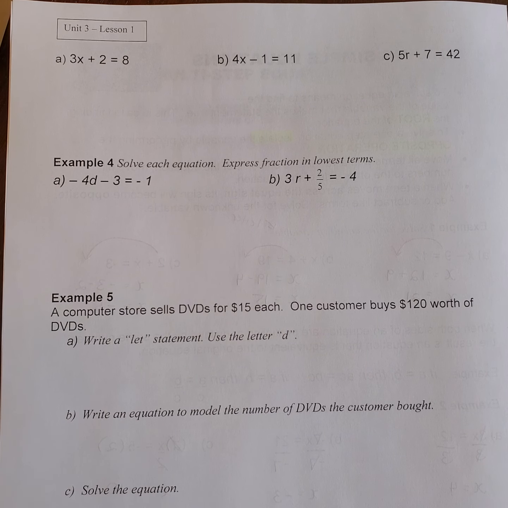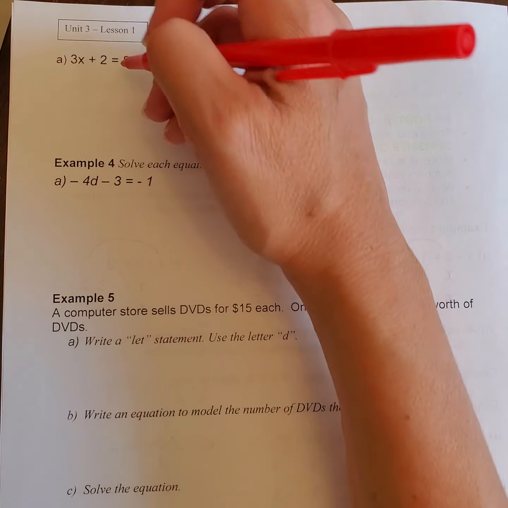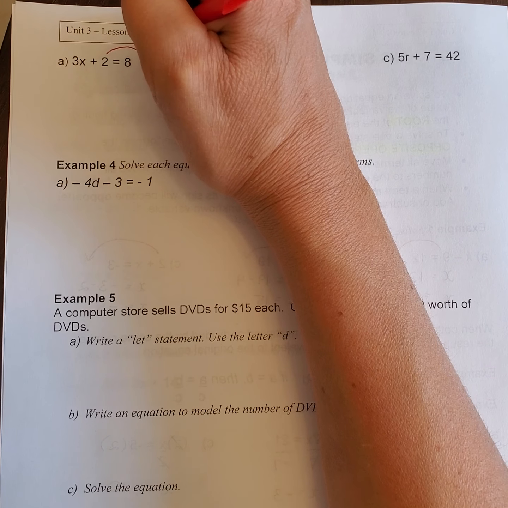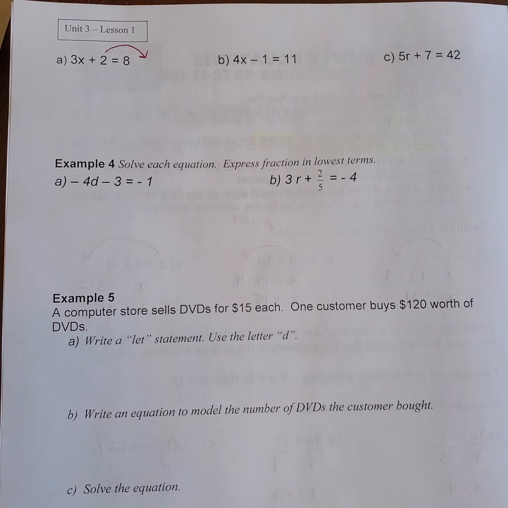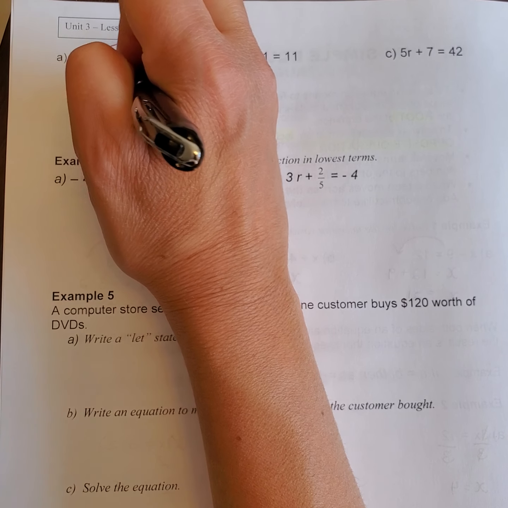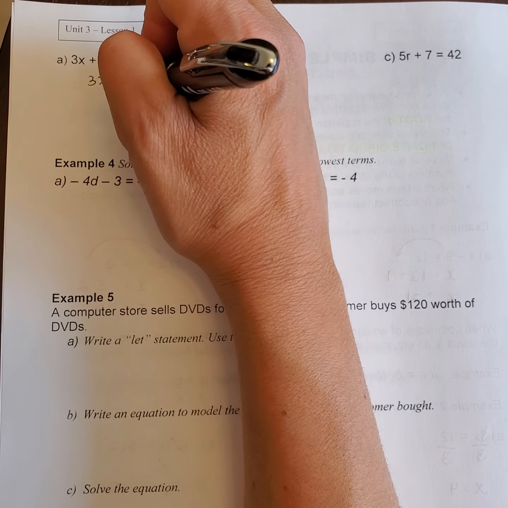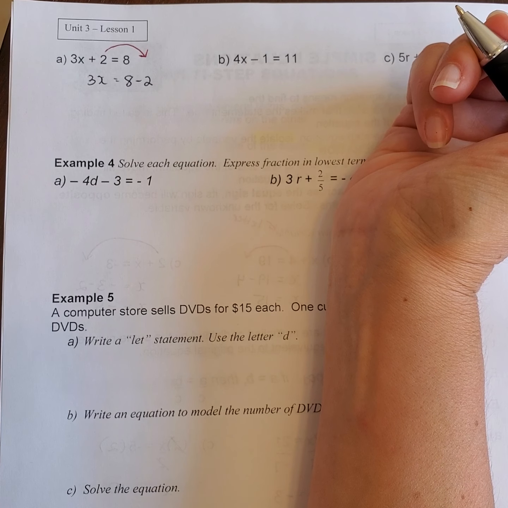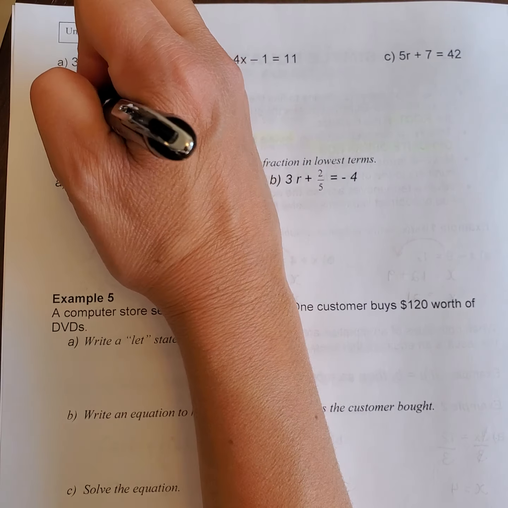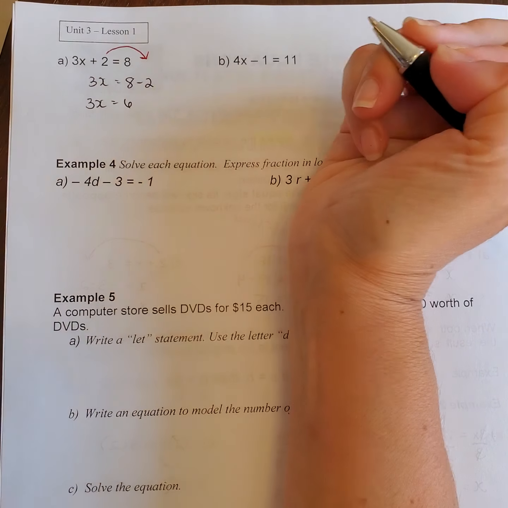If we take a look at our first example, we have 3x plus 2 equals 8. Step 1 is we want to move the numbers to the same side. So first step is going to be moving this 2 over. So this is going to become 3x equals 8, and when we move the 2 over, it becomes negative 2. 3x is equal to 8, take away 2, which is 6.